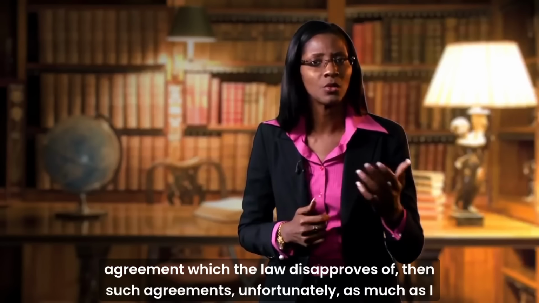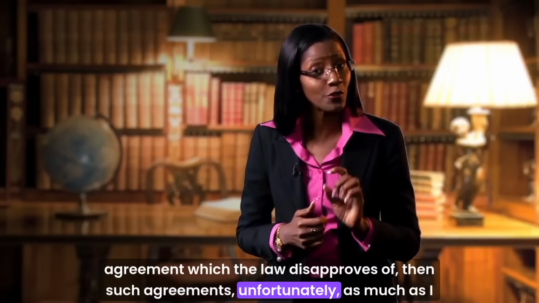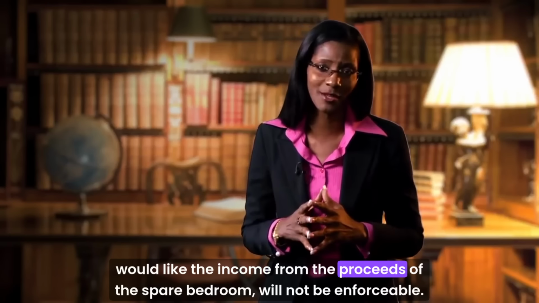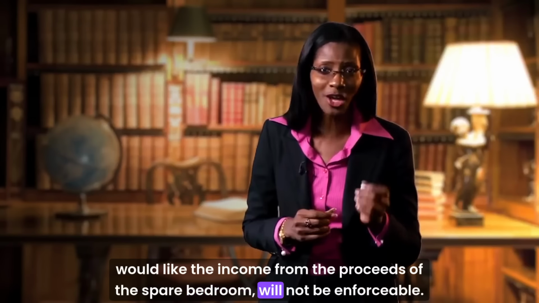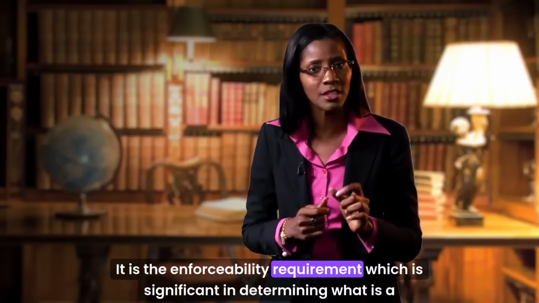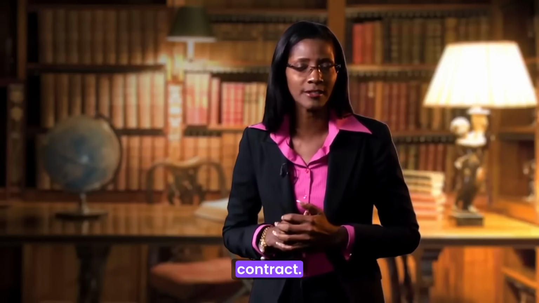making an agreement which the law disapproves of, then such agreements, unfortunately, as much as I would like the income from the proceeds of the spare bedroom, will not be enforceable. It is the enforceability requirement which is significant in determining what is a contract.